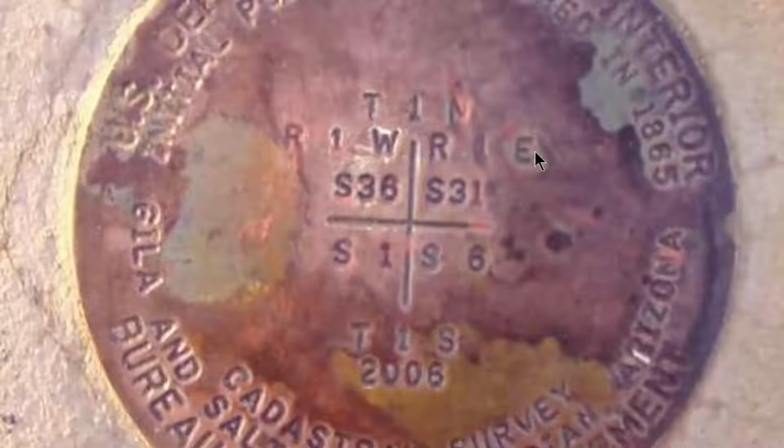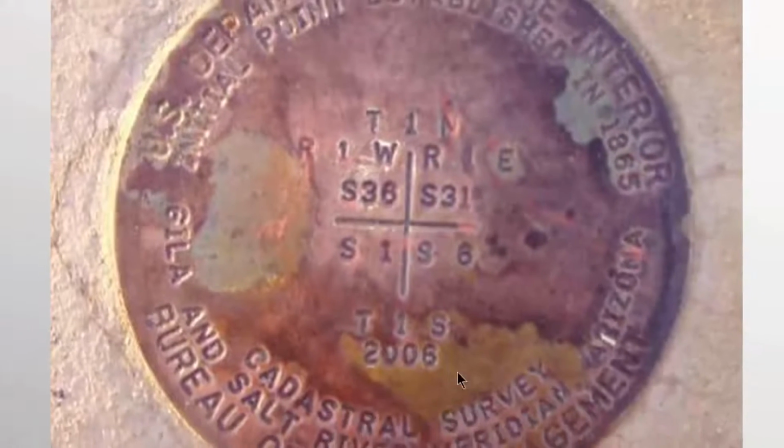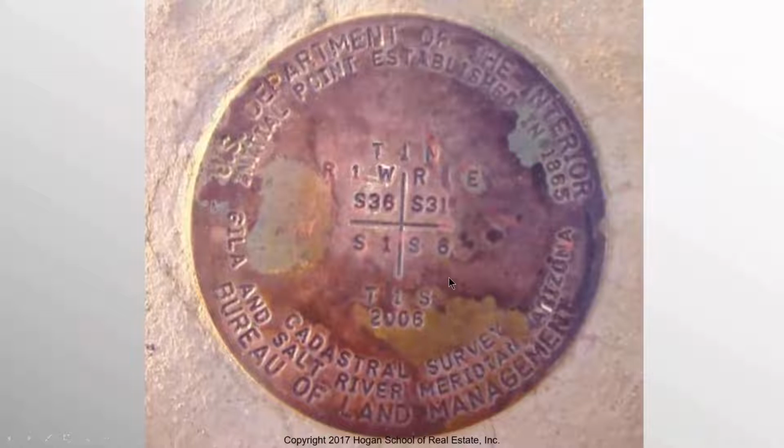This R1E stands for the first range east of the meridian, and R1W stands for the first range west of the meridian. So that's what this brass head is indicating. It's indicating that we're right here on the baseline and meridian, and all of the townships in this tier would be, all across the state, Township 1 North, and all of the townships in this range would be Range 1 East, and so on.